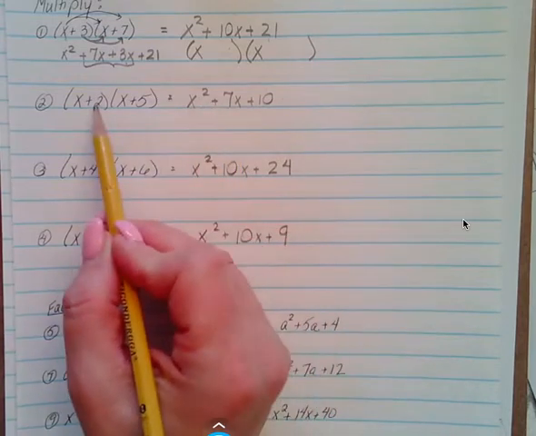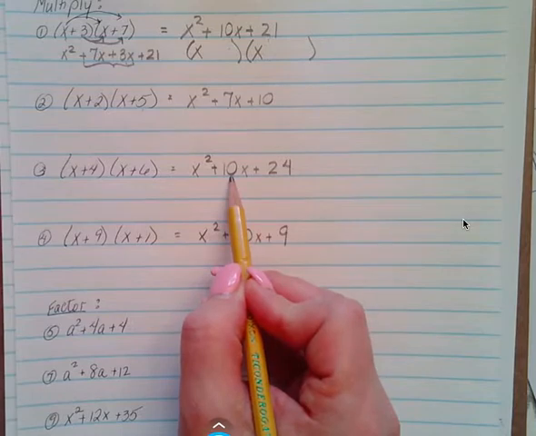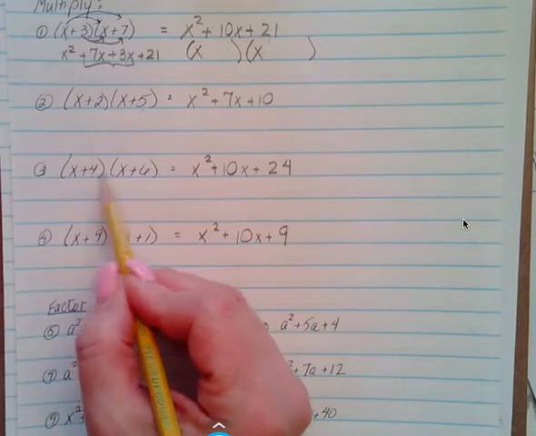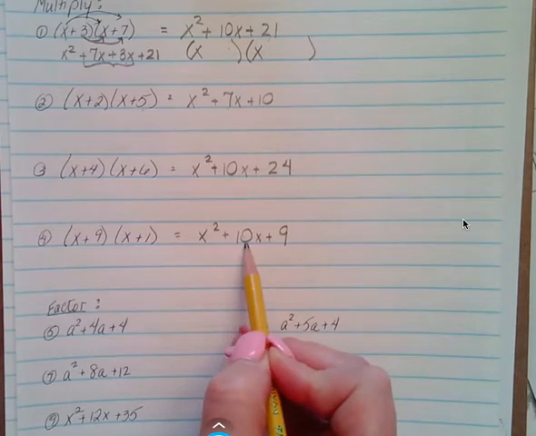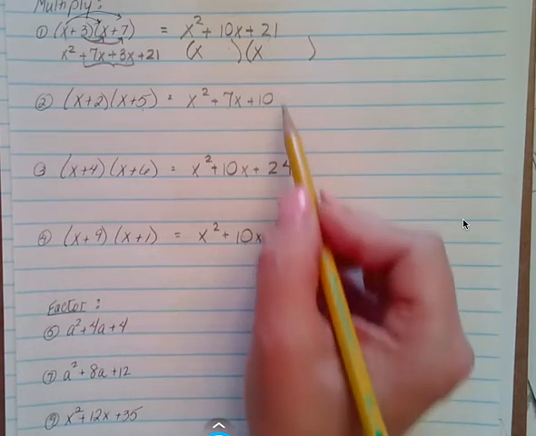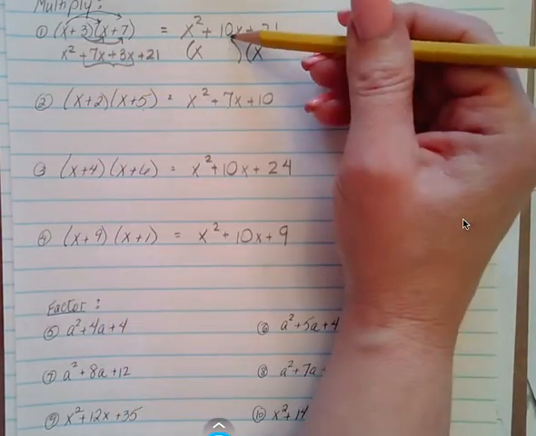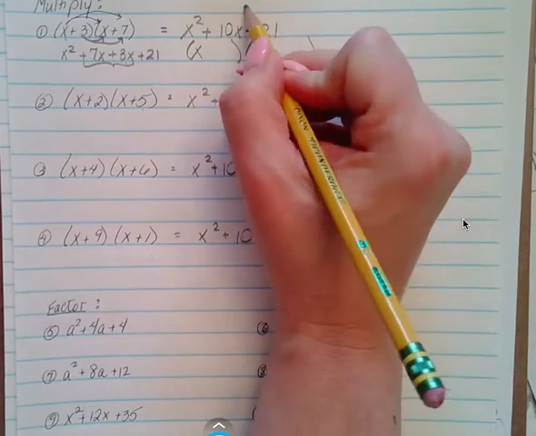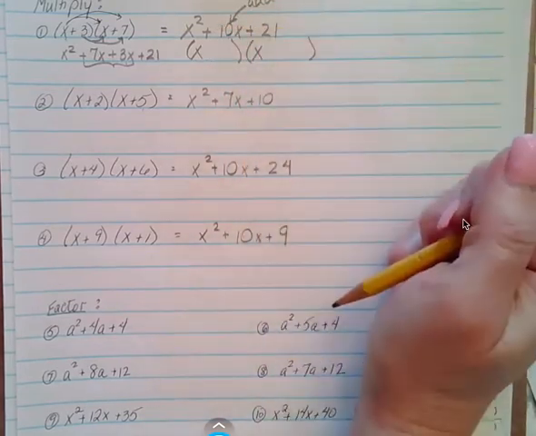So now 7, how would I get the 2 and the 5? And with the 10, 4 and 6, oh, another 10, 9 and 1. I'm going back up to this 10, 3 and 7. So it looks like each time here, I am adding numbers to get to that middle term.